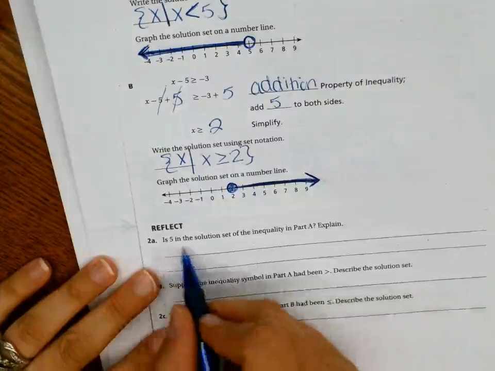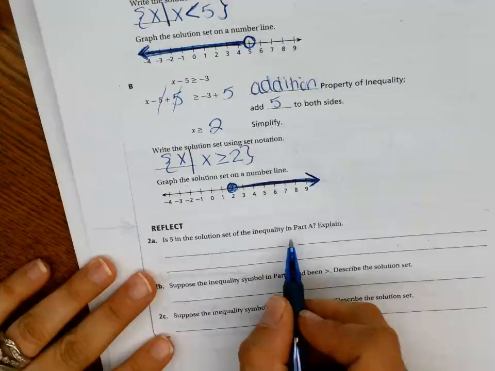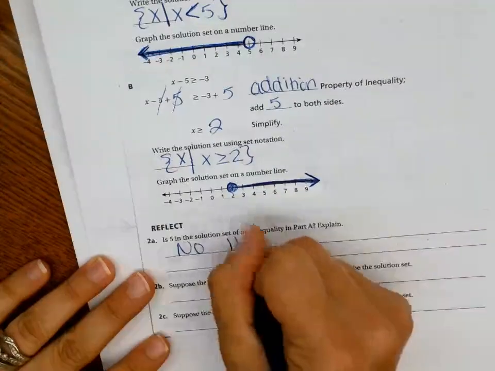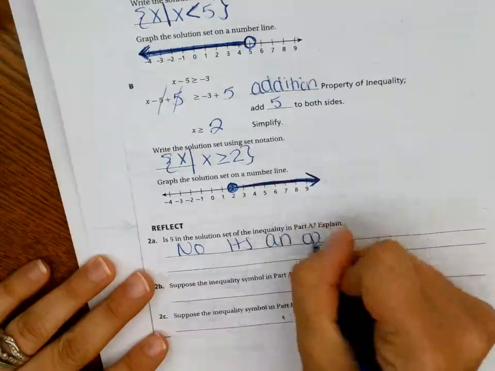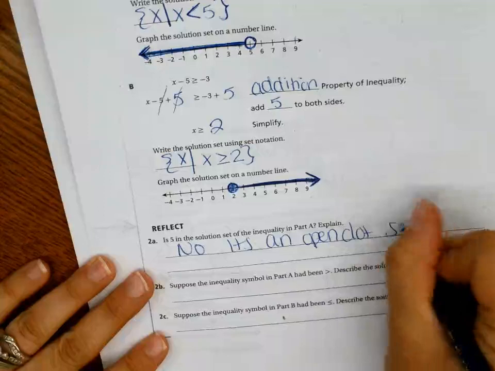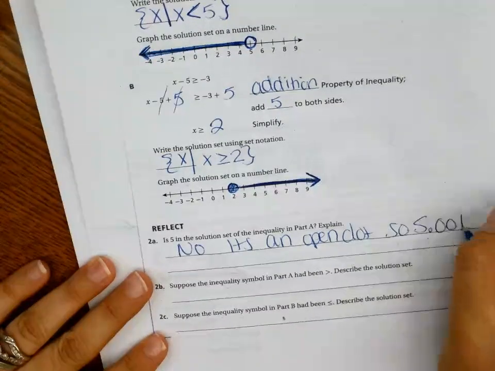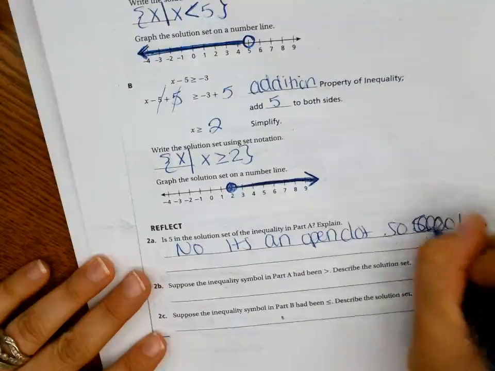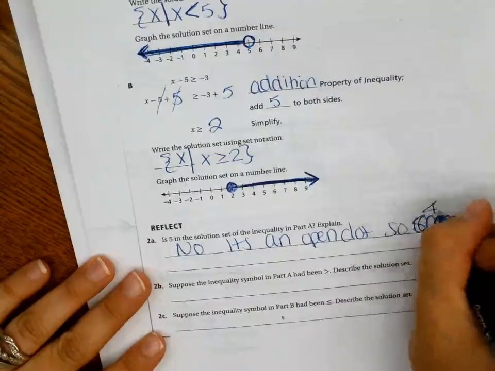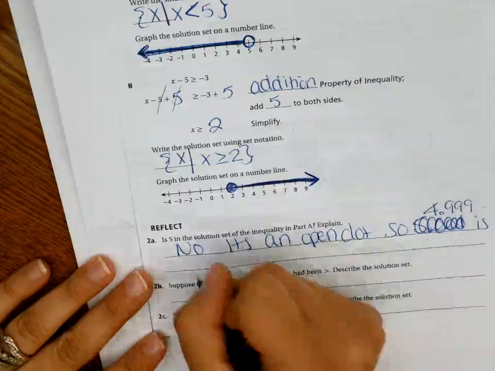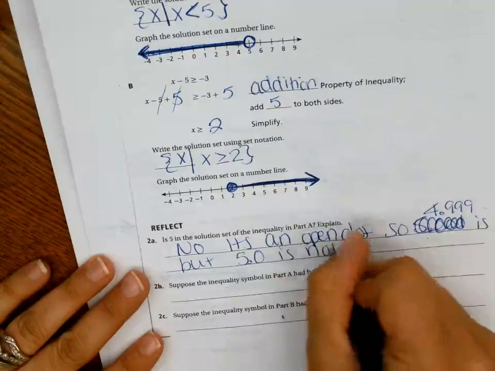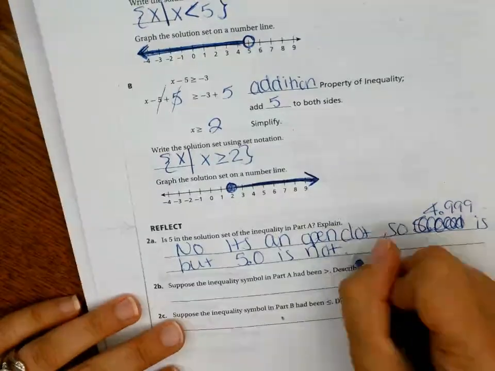Is 5 in the solution set of the inequality in part A? No. It's an open dot. So 5.001 is, or not 5.001, it's not greater than, it's less than. So 4.999 is, but 5.0 is not a solution.